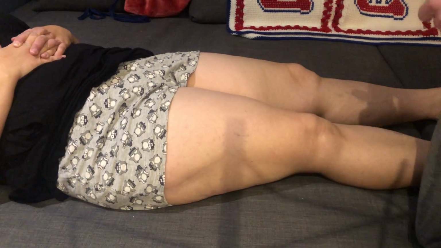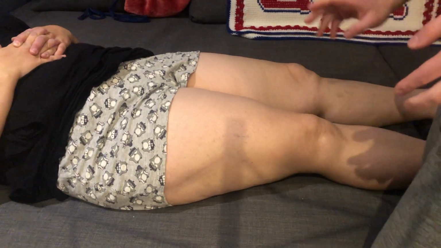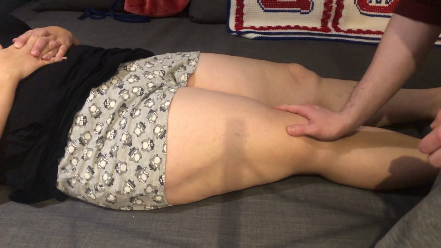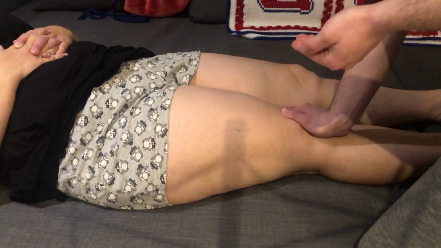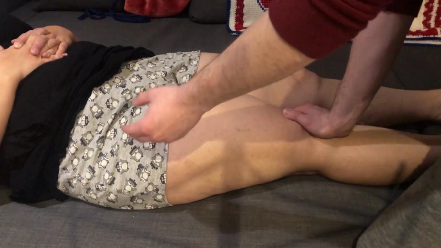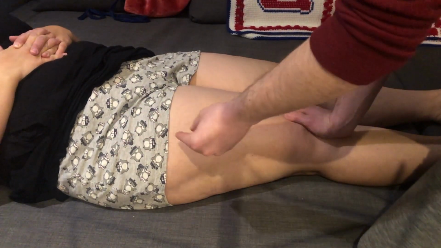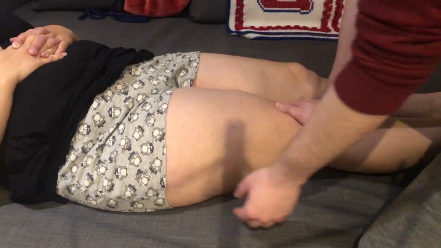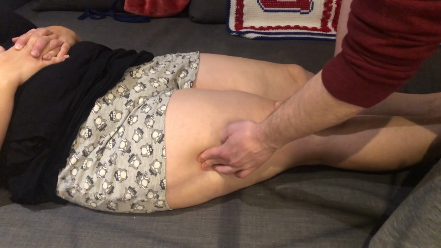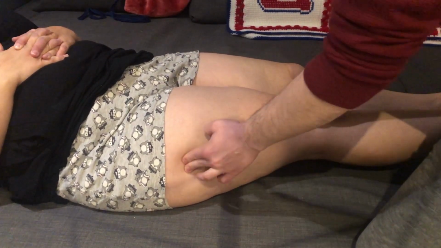Okay, so now I'm going to be doing the resisted action for the iliotibial tract. So while I'm supporting the knee joint, I'm going to ask my client to extend against my resistance. That way we can see the contraction and formation of the iliotibial tract. Okay. And you can feel it really tightens up as you try to extend against the resistance.